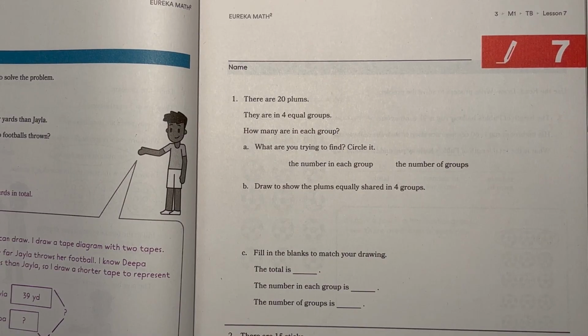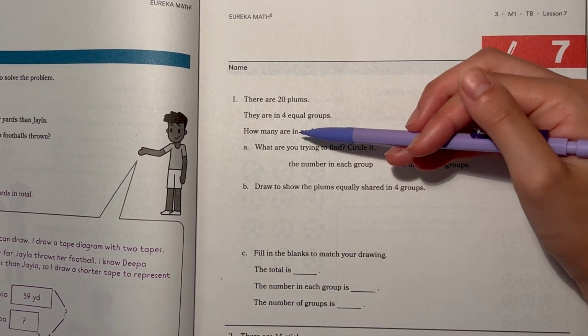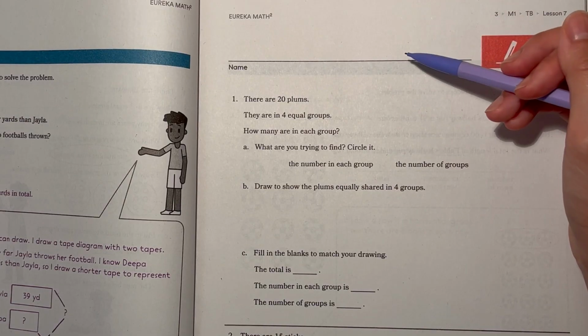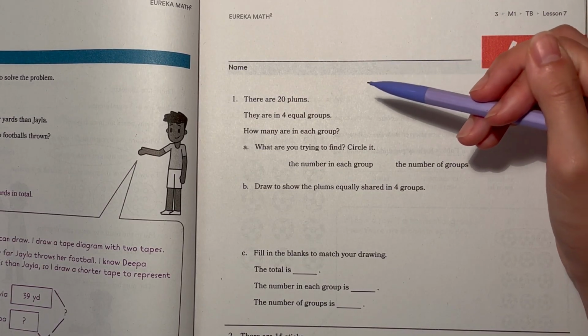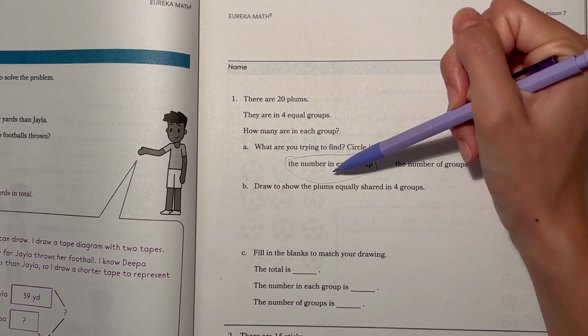So let's start with what we know. There's 20 total plums, and they're in 4 equal groups. So we know they're separated into the number of groups, since it's 4. So how many are in each group? So what we're trying to figure out is how many plums are there in the 4 equal groups, which is also the number in each group.